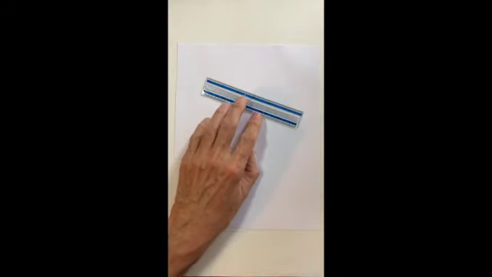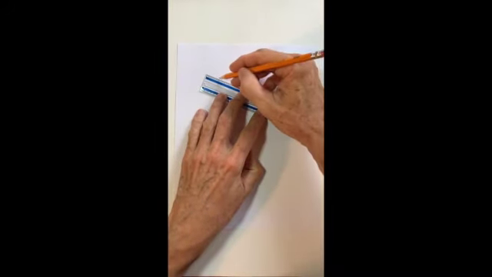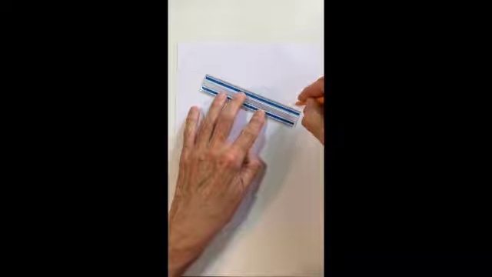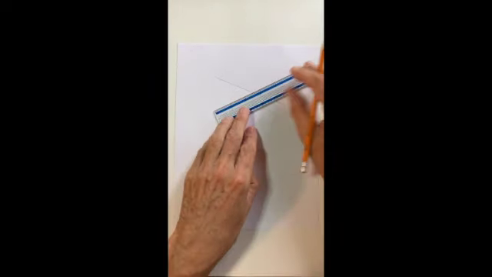Let's take two non-parallel lines and have them cross together.